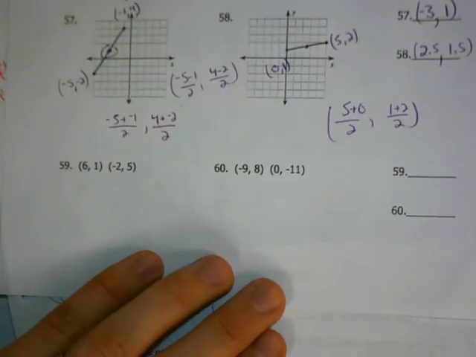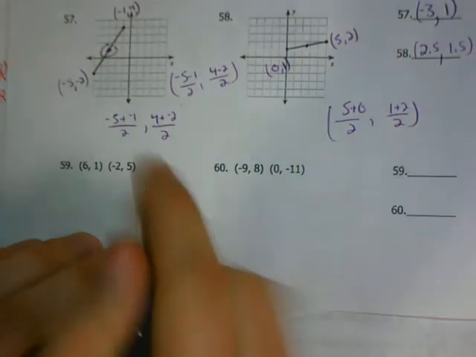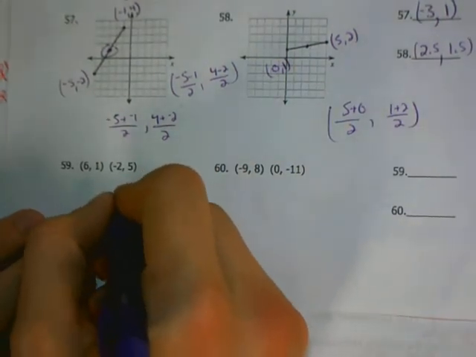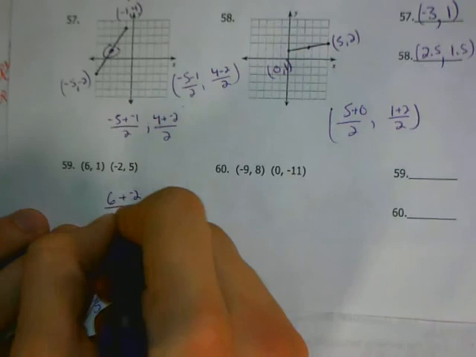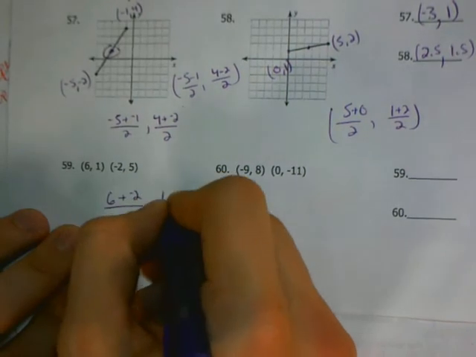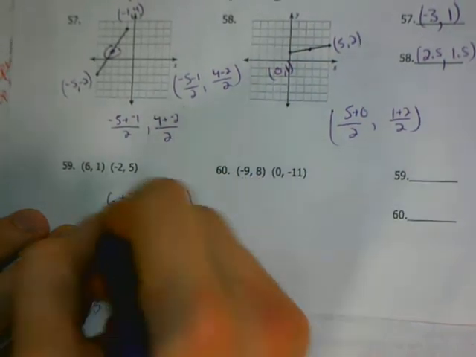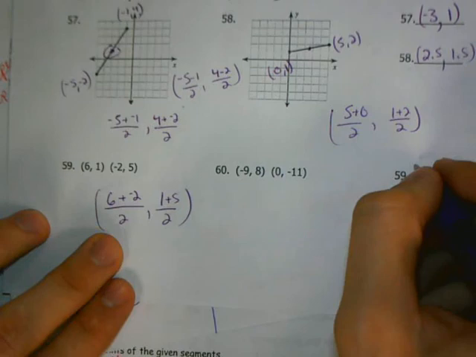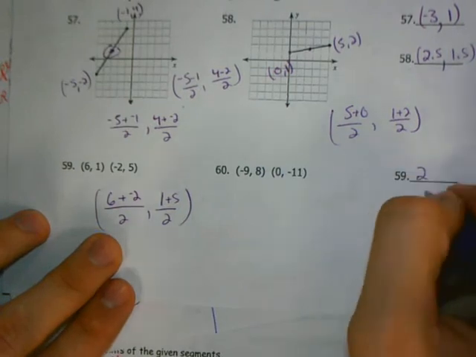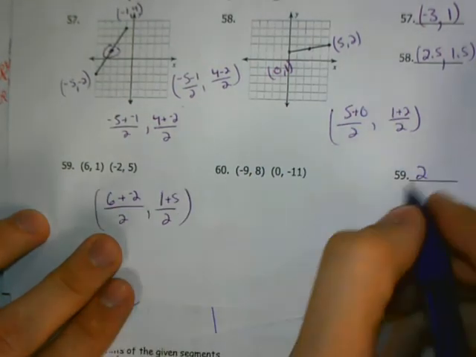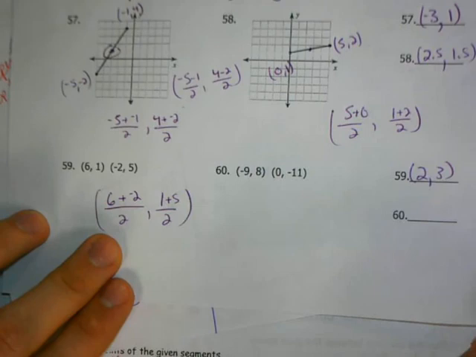Last 2 problems. So exciting. I've got 6 plus -2 over 2, and I've got 1 plus 5 over 2. 6 plus -2 is 4, divided by 2 is 2. 1 plus 5 is 6, divided by 2 is 3.